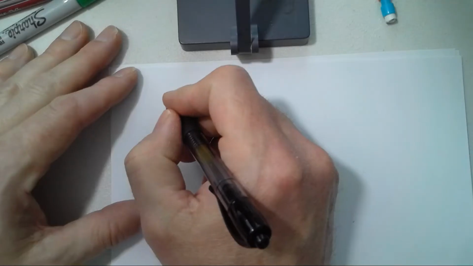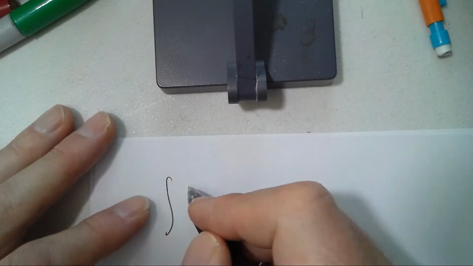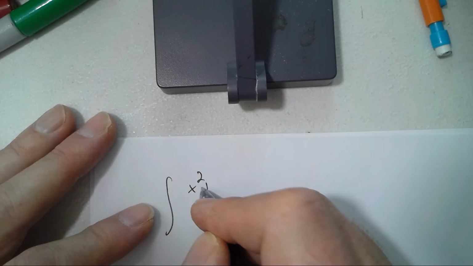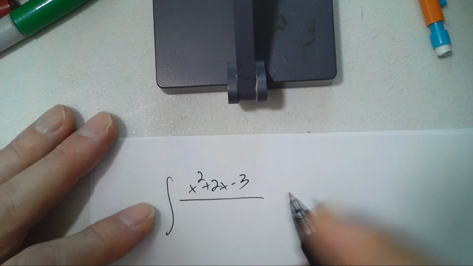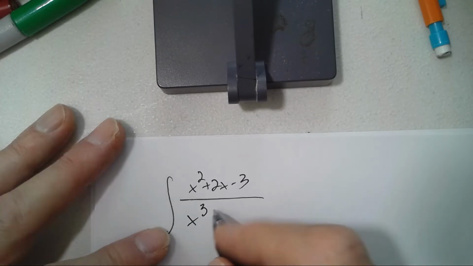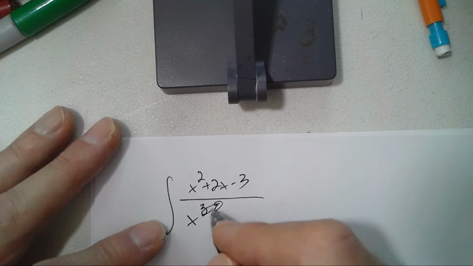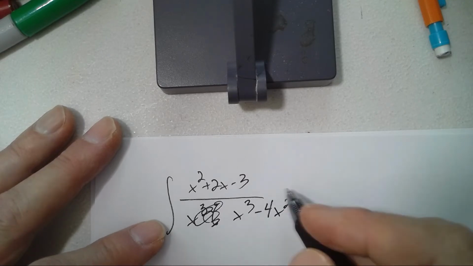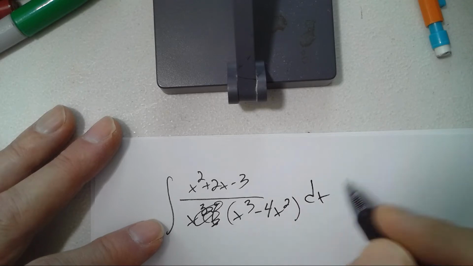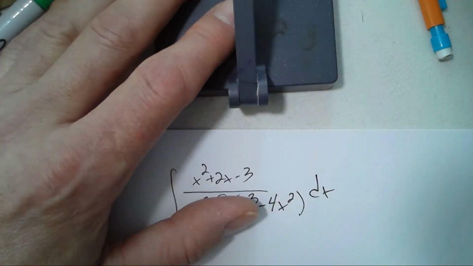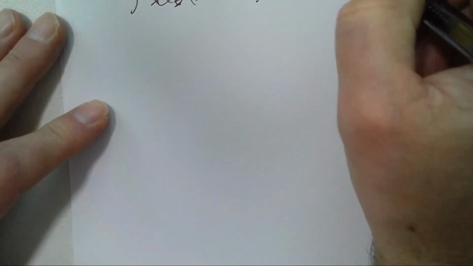What if we have the integral of x squared plus 2x minus 3 over x cubed minus 4x squared on the bottom, dx. Alright, so for this one, you can see that we have x squared plus 2x minus 3, and I can pull out an x squared here. It's x squared times x minus 4.